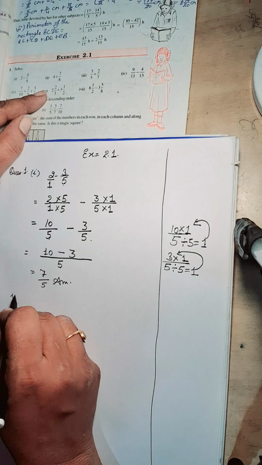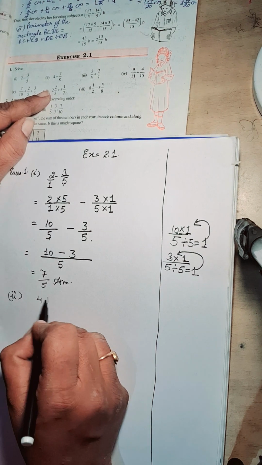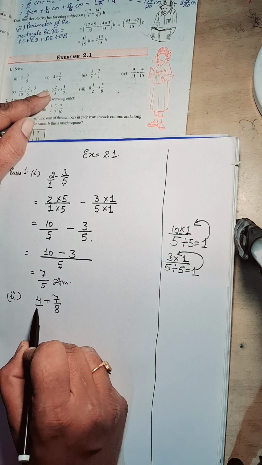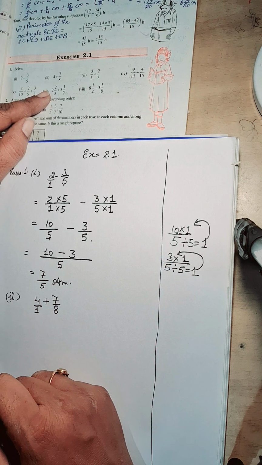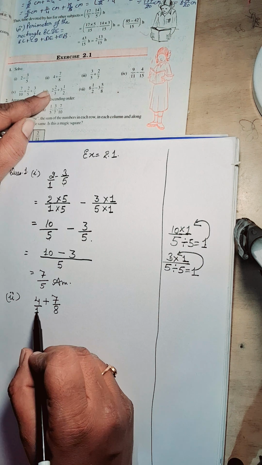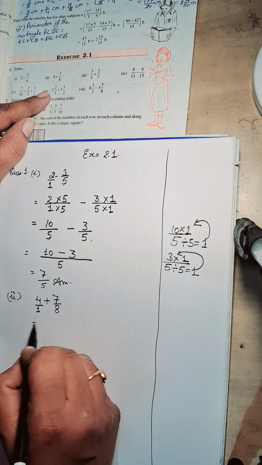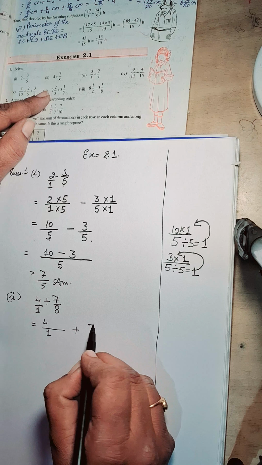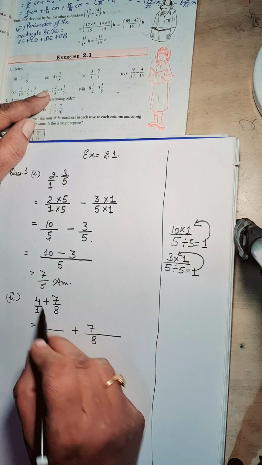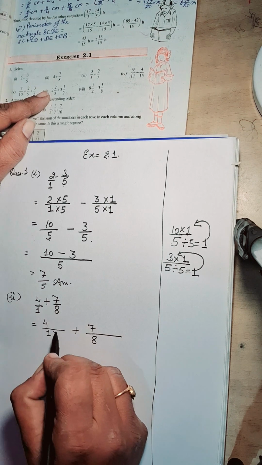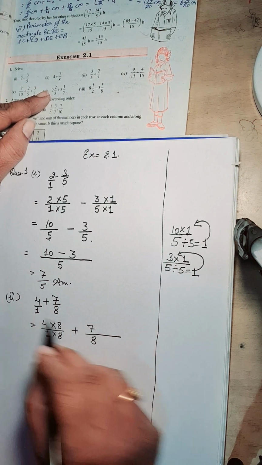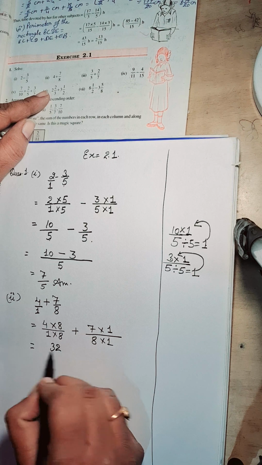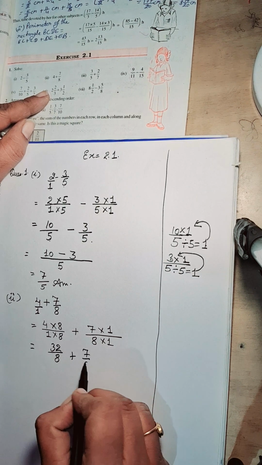Let's do the next question. 4 plus 7 by 8. Right. Again we have to take 1 as the denominator for 4, because we need to equalize both fractions. So 4 plus 7 by 8. We need to multiply this denominator with the first fraction. So we will have 4 eights are 32, 8 ones are 8, plus 7 by 8.